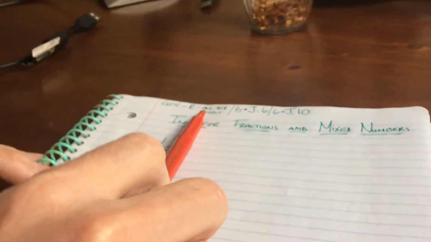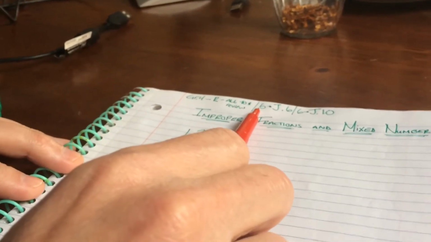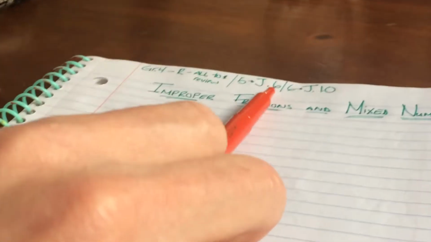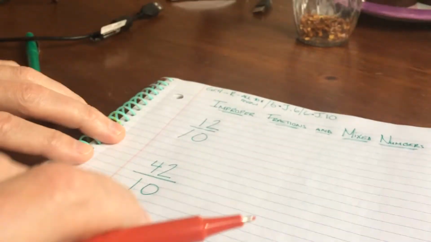All right, so you can do this on IXL. I got in grade 4, if you go to section R, do all the numbers to review. Go to grade 5, section J6 has got changing improper fractions and mixed numbers. And in grade 6, J10 is changing mixed numbers to improper fractions and improper fractions to mixed numbers. Okay, so check it out.